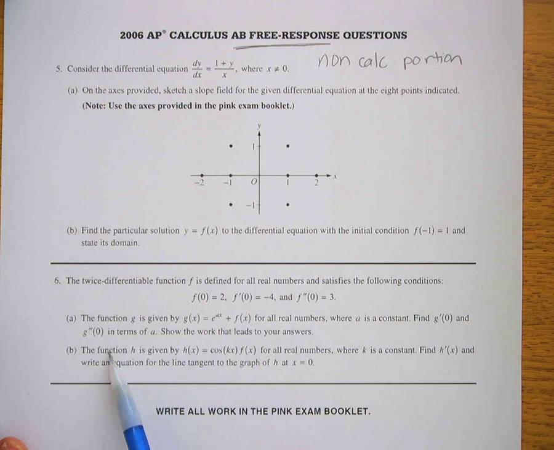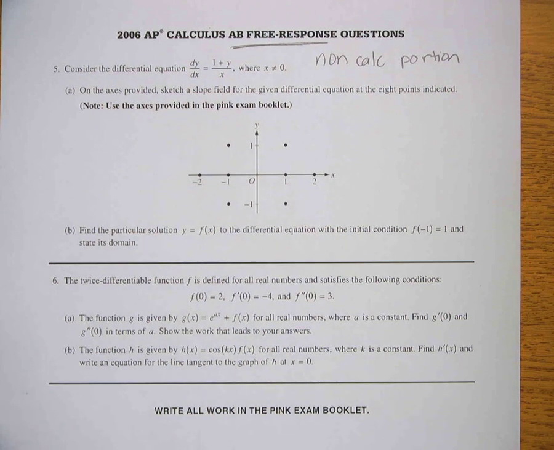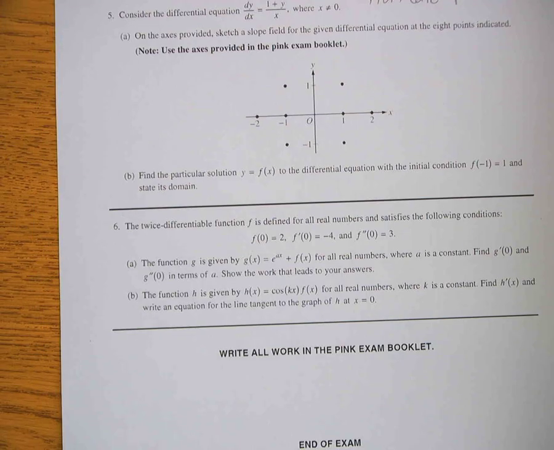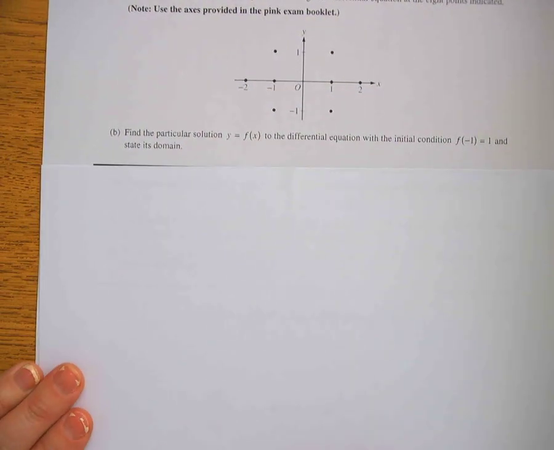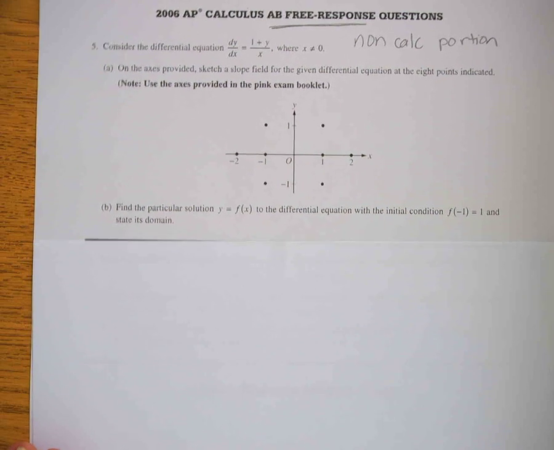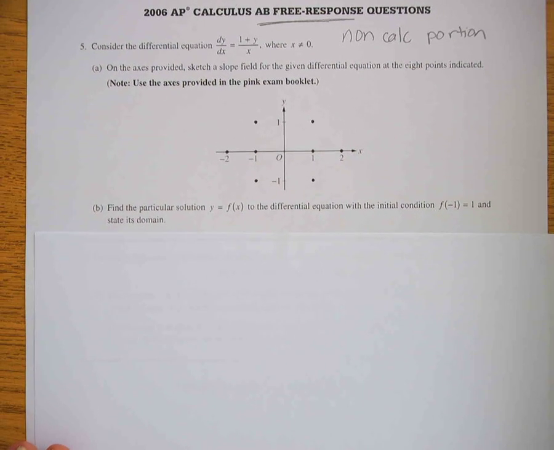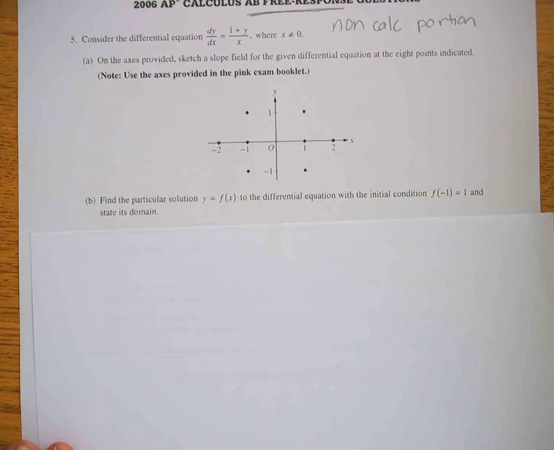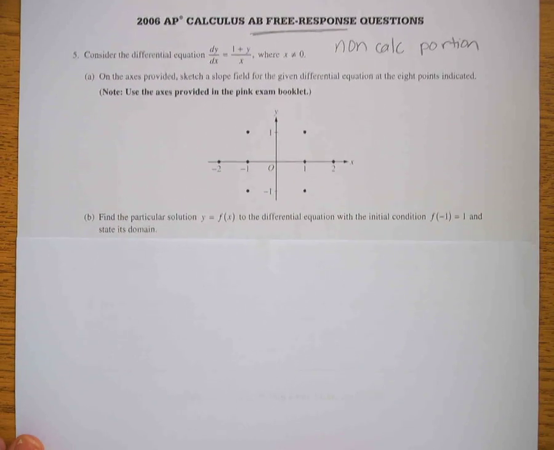Okay, this was a different question here, so I'm going to cover this up with another sheet of paper. And you can feel free to do the same so you can have plenty of room to work out number 5. Okay, so first let's go ahead and make the slope field.